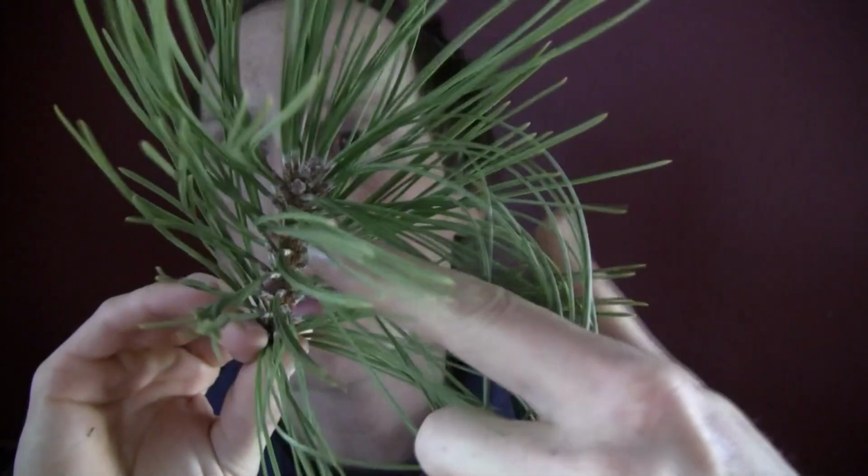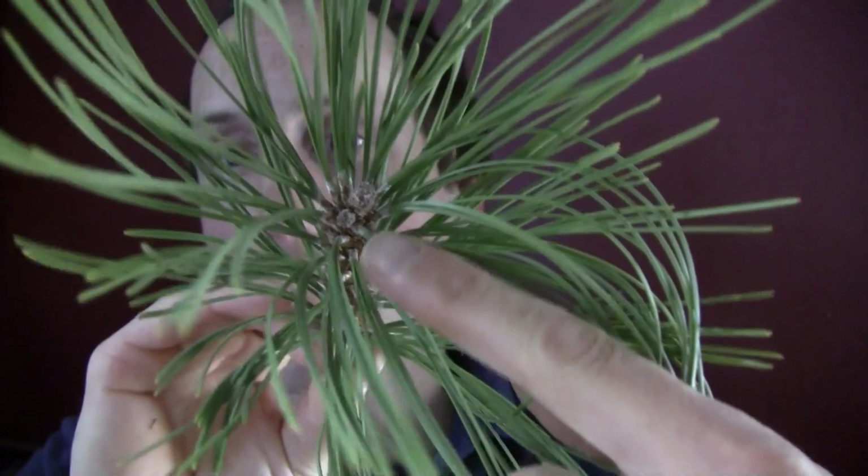Lastly, I've got a piece of a pine tree right here. And if you look right in the middle of all of these, you can see right here a little part where it's starting to grow and might eventually turn into a pine cone.